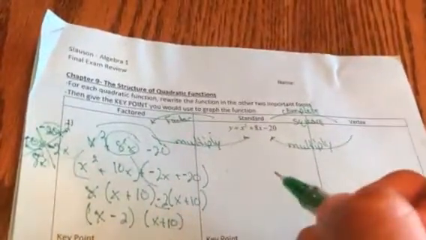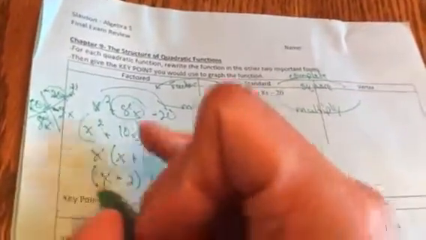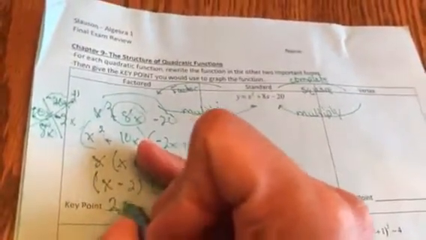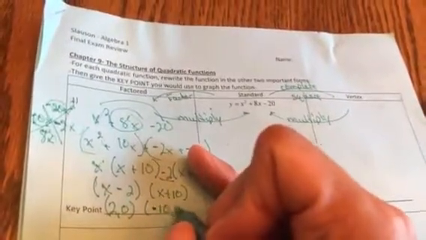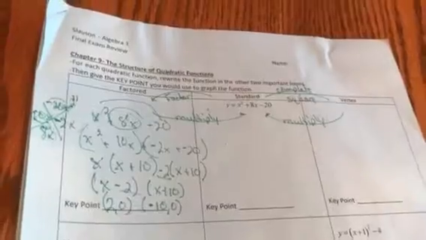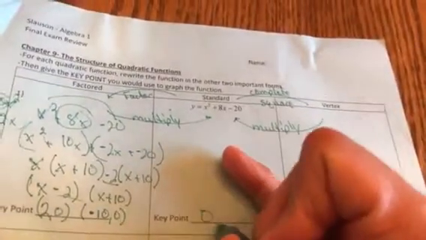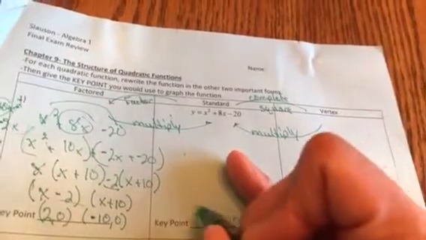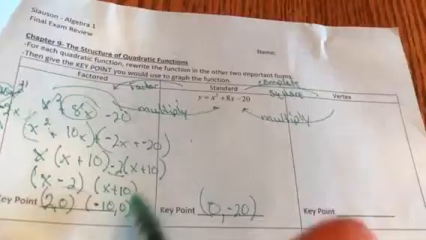And remember, factored form gives you the x-intercepts. So my x-intercepts, I'm going to write them as a coordinate, are 2, 0 and negative 10, 0. Remember, we're just asking ourselves what makes it 0. In standard form, our key point is the y-intercept. As a point, I'd write that as 0, negative 20. Remember, it's just the plain constant at the end. And in your flip book, this was in the top left.